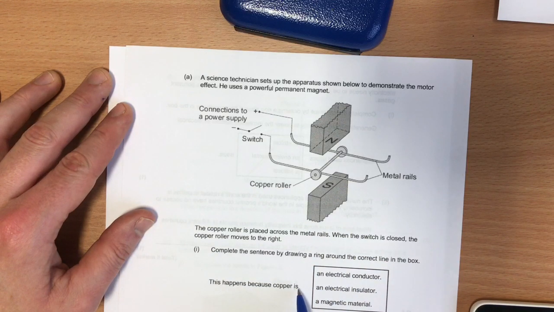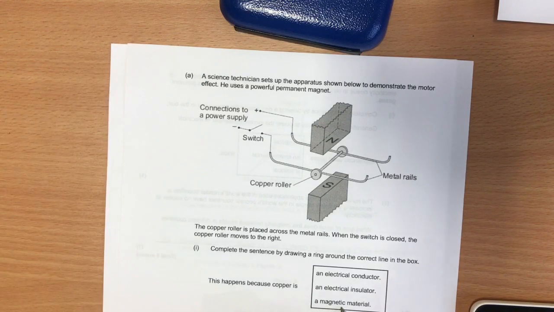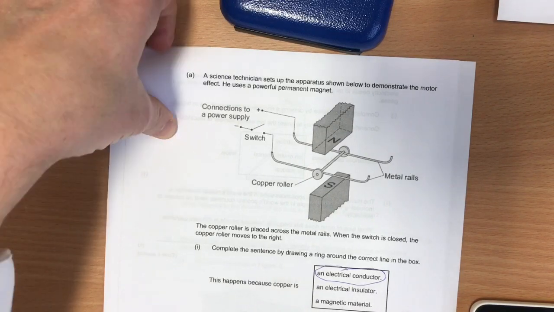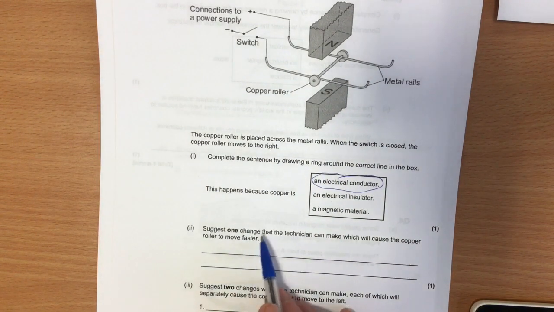This happens because copper is an electrical conductor, an electrical insulator, or a magnetic material. Well, you know the only magnetic materials in the whole universe are iron, nickel and cobalt, so it can't be that one. And we also know that copper is an excellent conductor, so it can't be this one. So we're going to draw a ring around the correct answer, which is copper is an electrical conductor. And because it conducts electric current, it will generate a magnetic field and then it will be moved along because of the motor effect. Suggest one change the technician can make which will cause the copper roller to move faster.